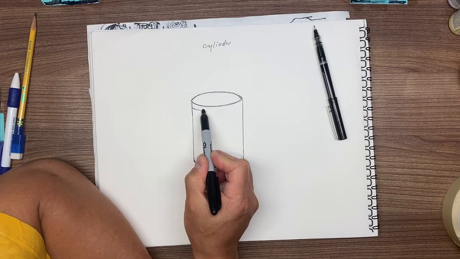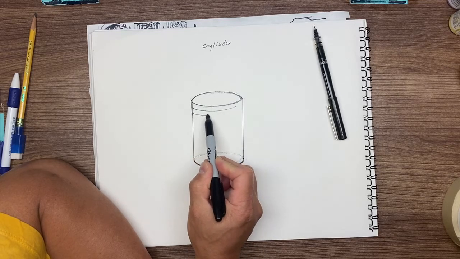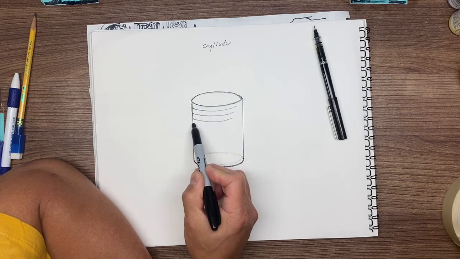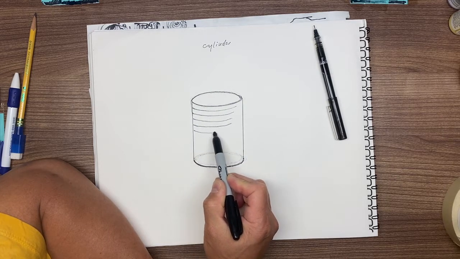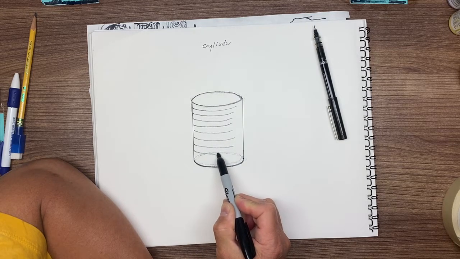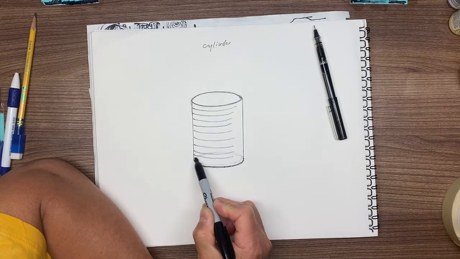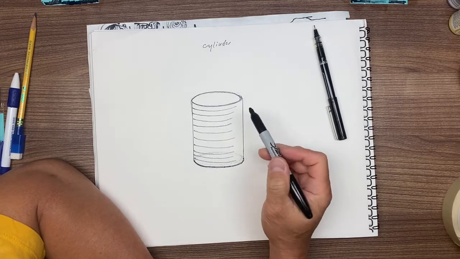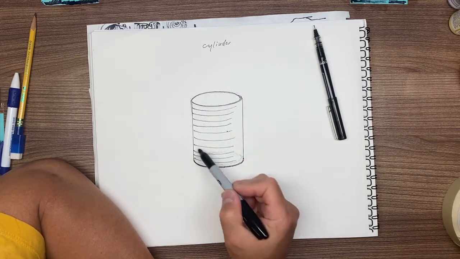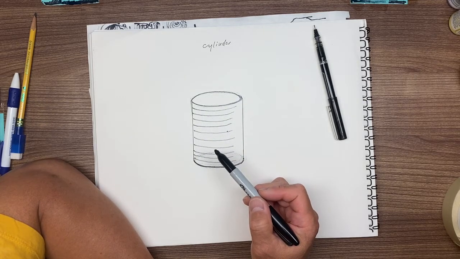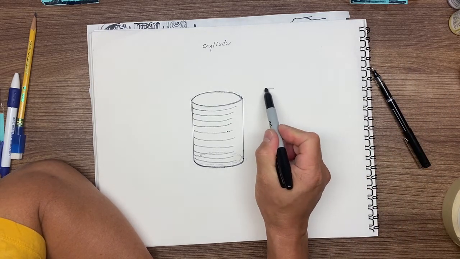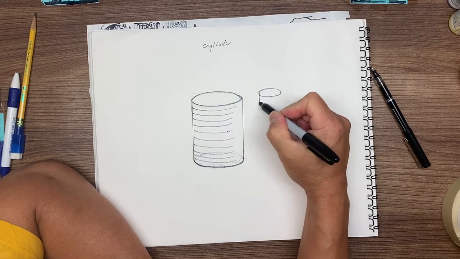And I can put some ribs, mimicking that angle of the cylinder as it goes around, that curvature. And right now, we're not doing any kind of shading, that's for later, but just to show you, that's one way to create a can-like shape. And you can change the dimensions. You can make it a thinner cylinder.